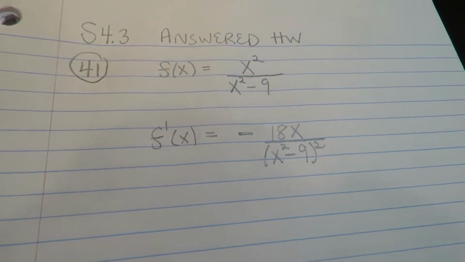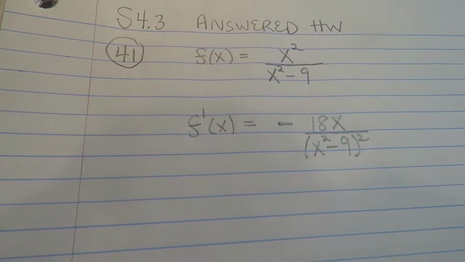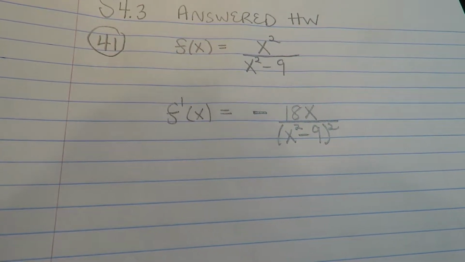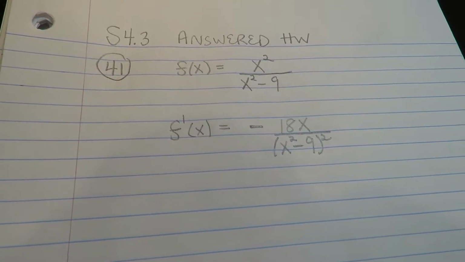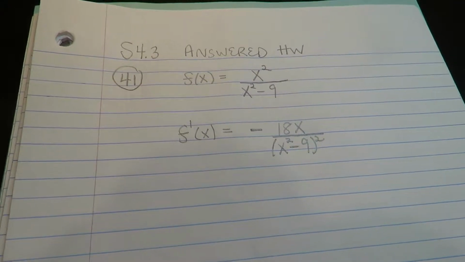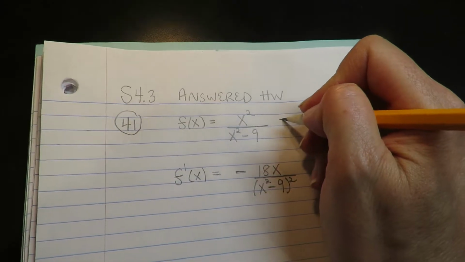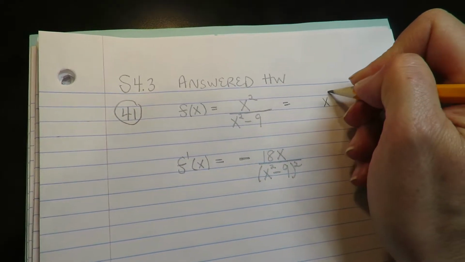Alright gang, I'm going to work on number 41. Now, this is a minutia detail, but it's really important, and if you don't do it, you're going to get screwed up and very frustrated, and we don't want that to happen, so let me make sure I'm really clear on this.